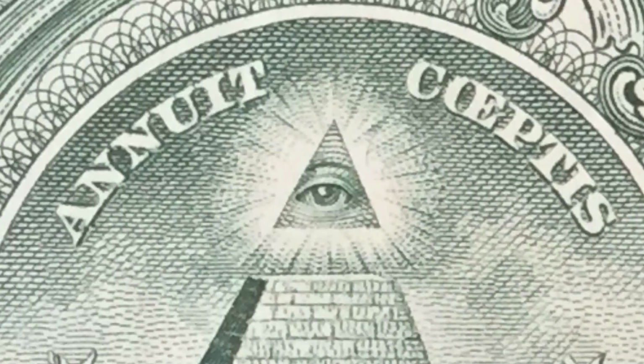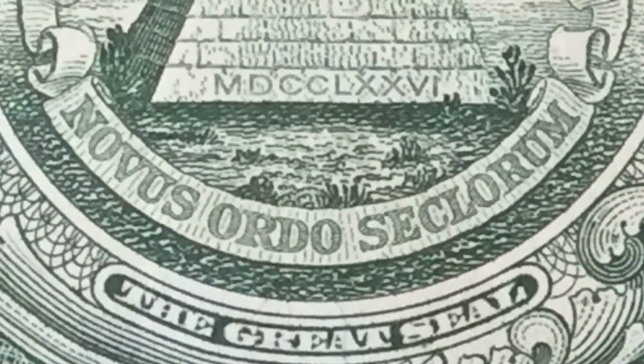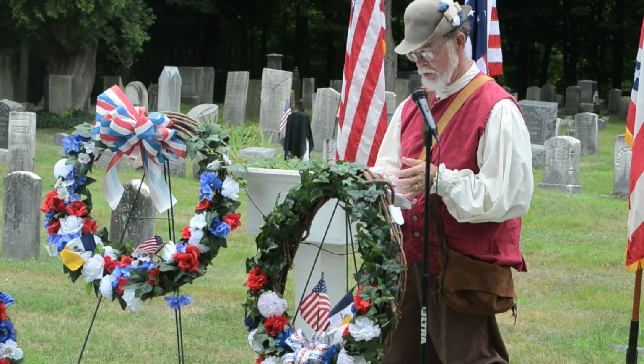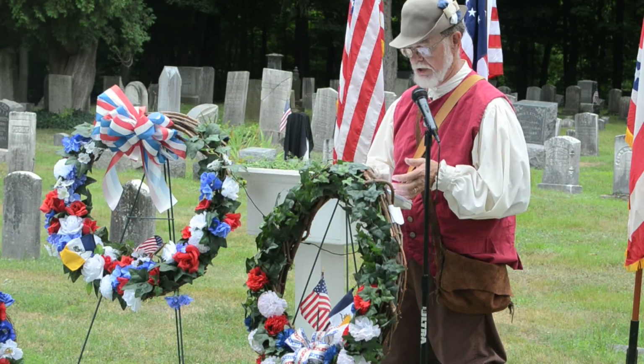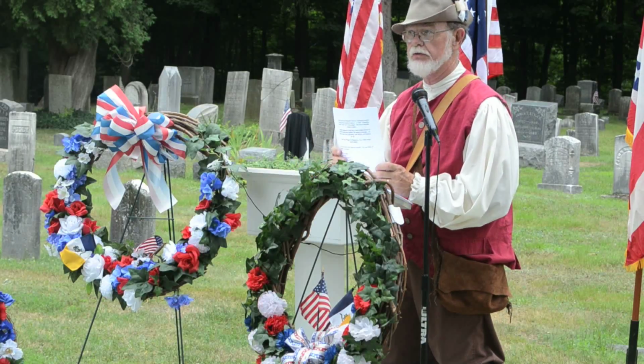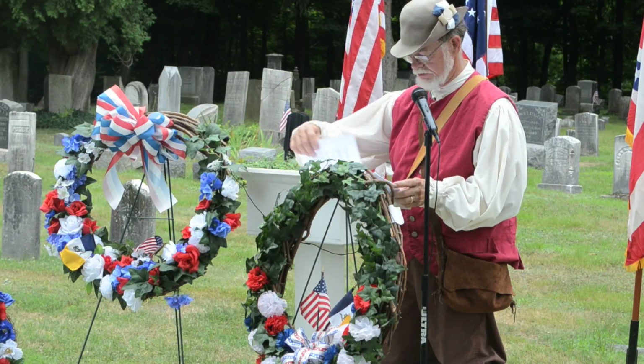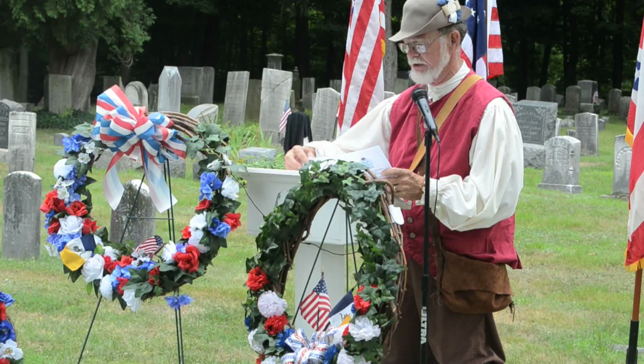Above the pyramid are the Latin words, Annuit Coeptis. He, God, has favored our understanding. And at the bottom of the pyramid are the words, Novus Ordo Seclorum, a new order of the ages is created. So that's a little bit about three of the symbols that we look to here in the United States. And they were the early symbols of our constitutional republic as it existed at that time.